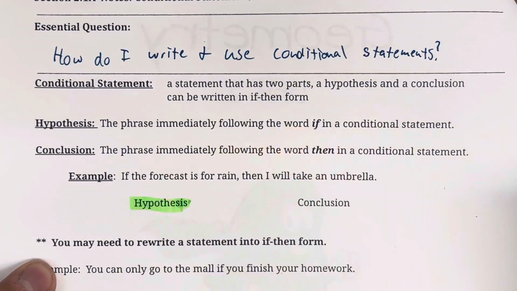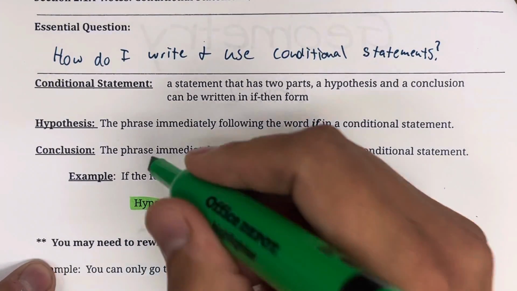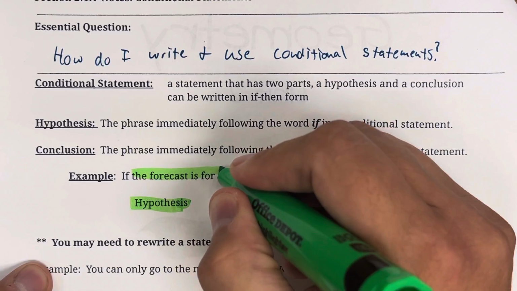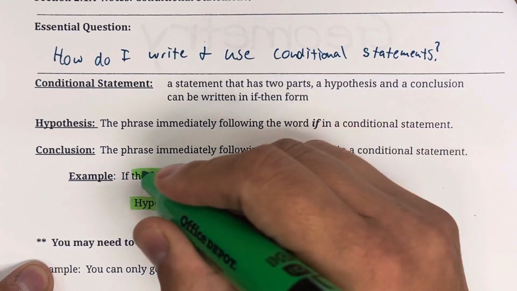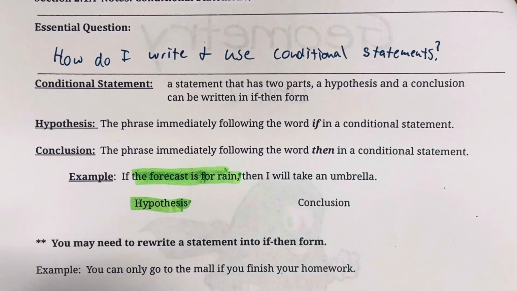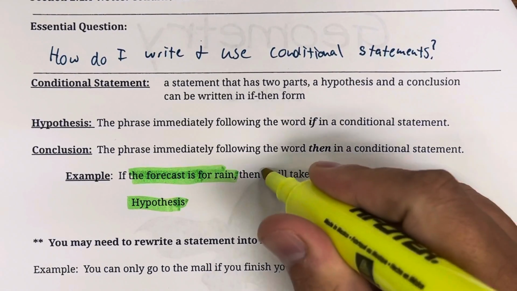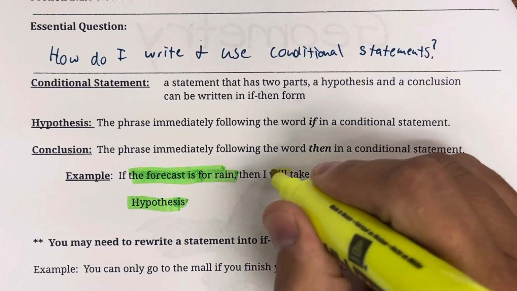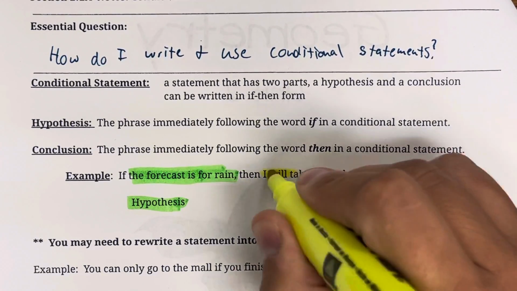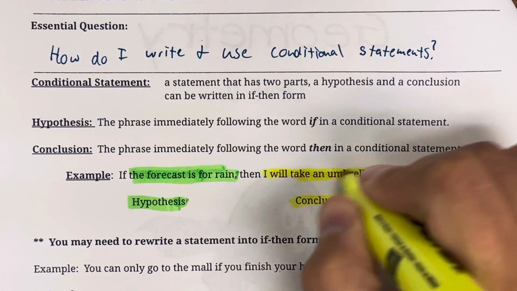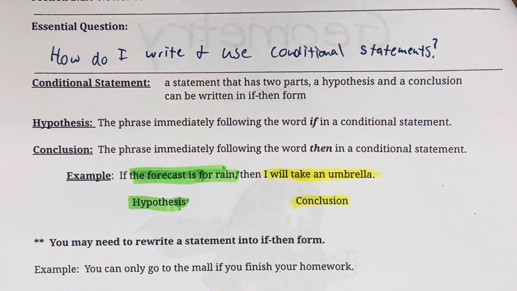So this statement says if the forecast is for rain, then I will take an umbrella. So the conclusion in yellow will be I will take an umbrella. Does not include the word then. And we have identified both the hypothesis and the conclusion. All right, so fairly straightforward on that.